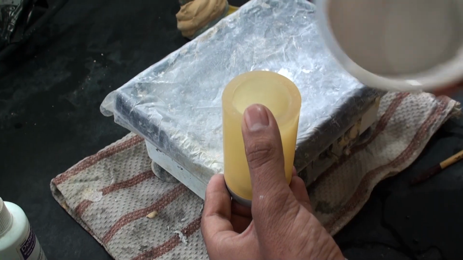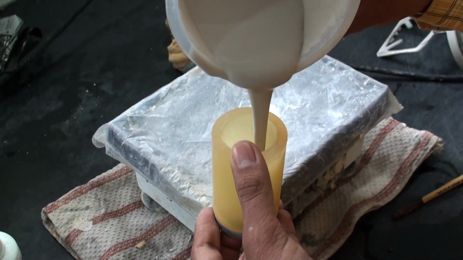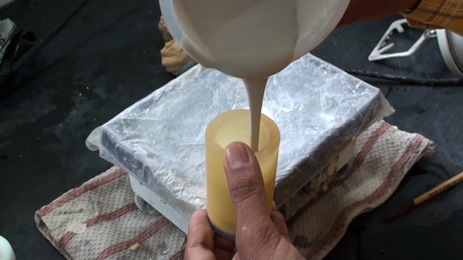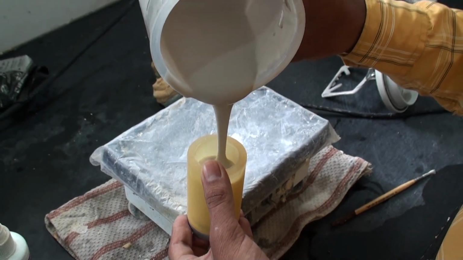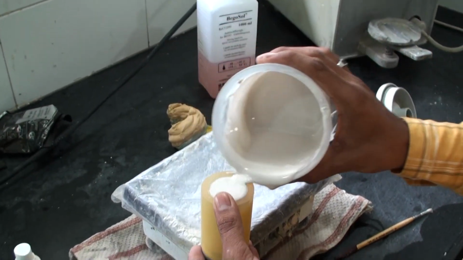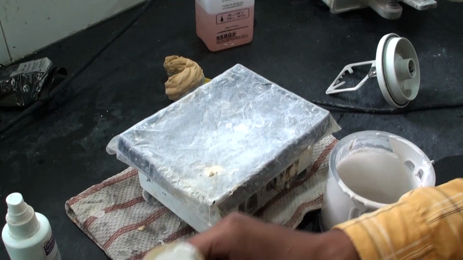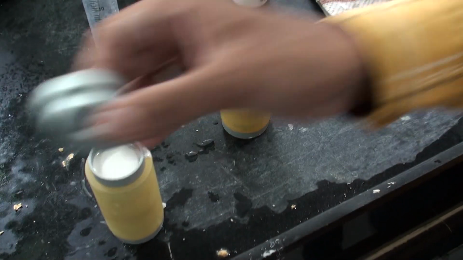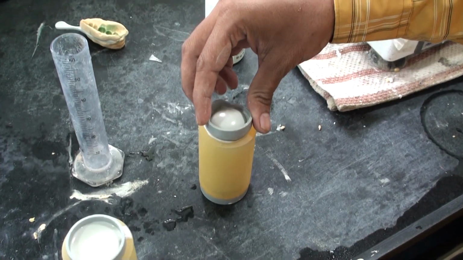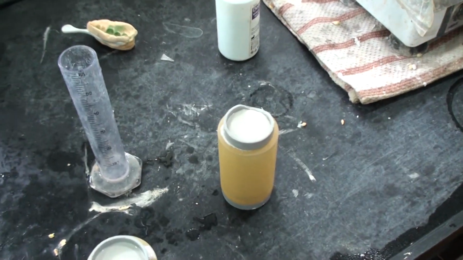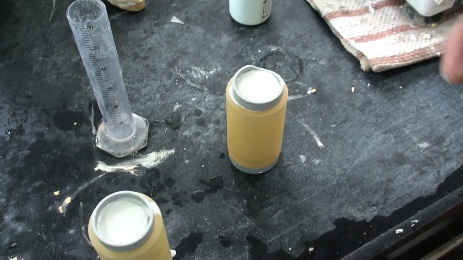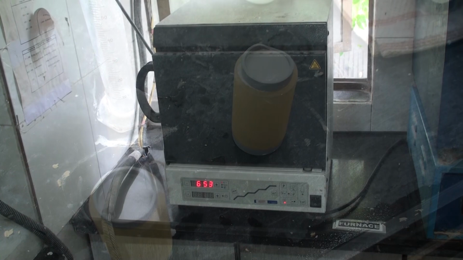There we go. Once that's done, then you put the rest of the material into the ring. This is obviously done in a way that avoids incorporating any air bubbles. Put the caps on it.